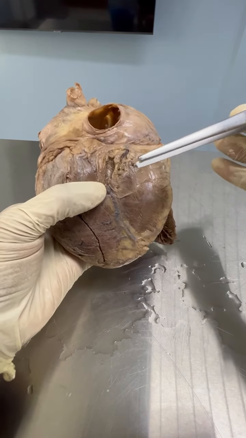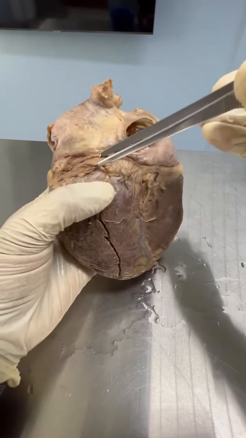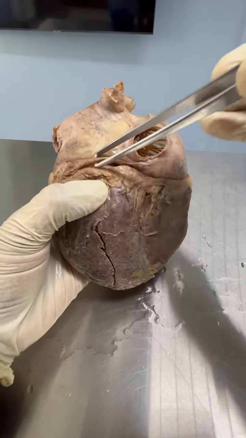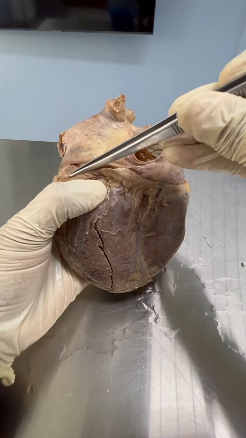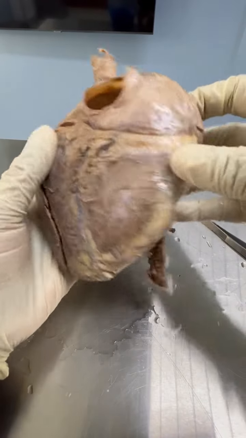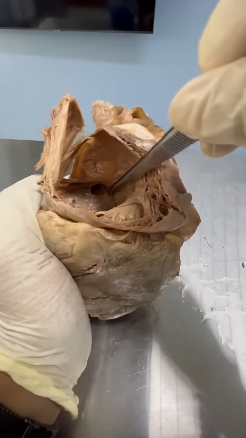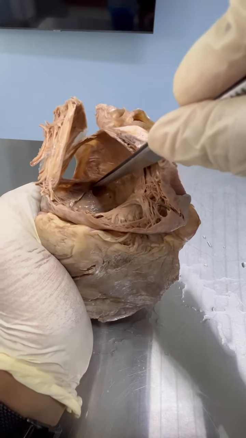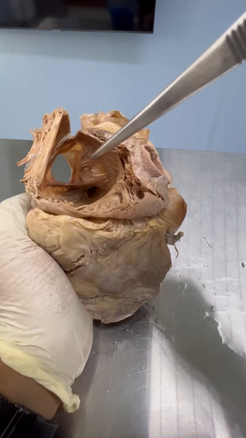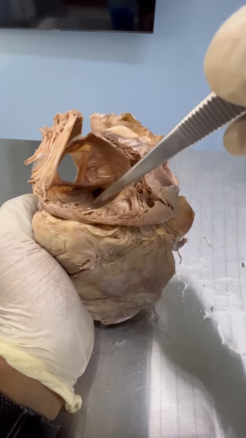Now the different veins that drain the heart converge to a coronary sinus, which is this one. The coronary sinus drains the different portions of the heart back towards the right atrium. So this is the opening of your coronary sinus. Coronary sinus will drain the different parts of the heart through the coronary veins back towards the right atrium.